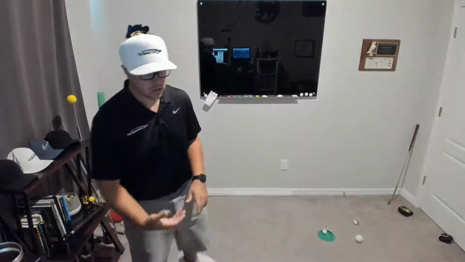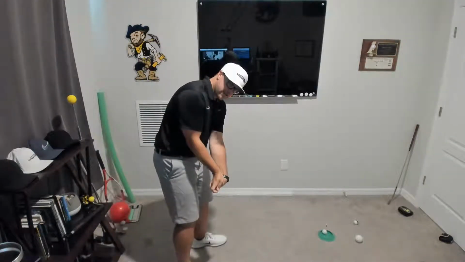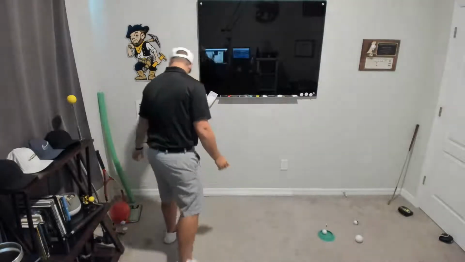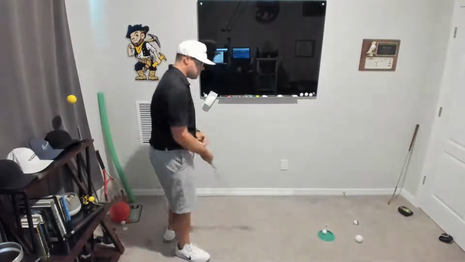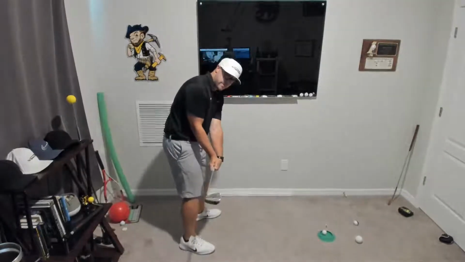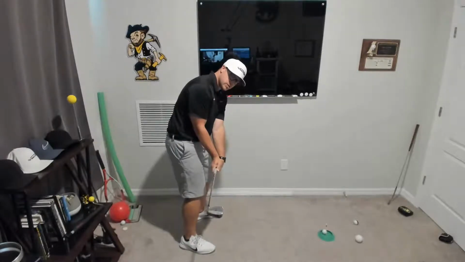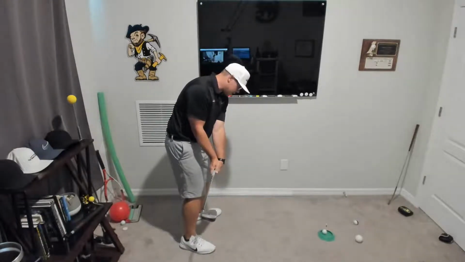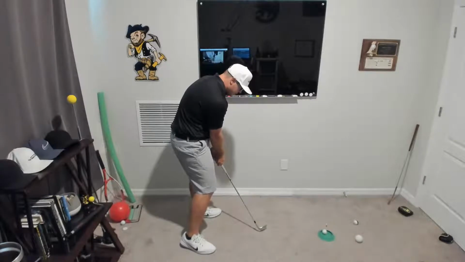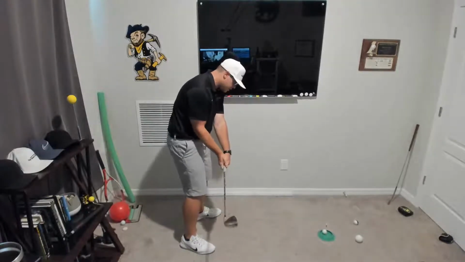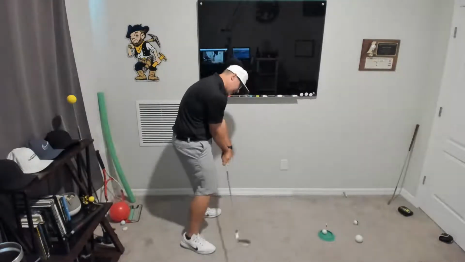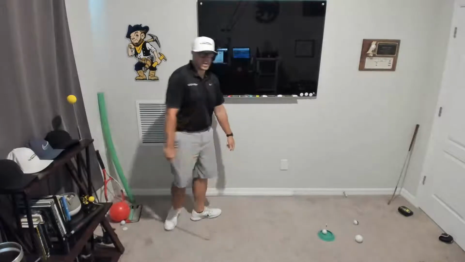So work on the move drill where you're coming down here and you're twisting that face down to the ground. Right, so you're just twisting that face down to the ground, exaggerating as much as you can. I mean, if I brought this down into impact, my face would be slammed shut. So it's a crazy exaggeration. You just need to exaggerate that as much as you possibly can.